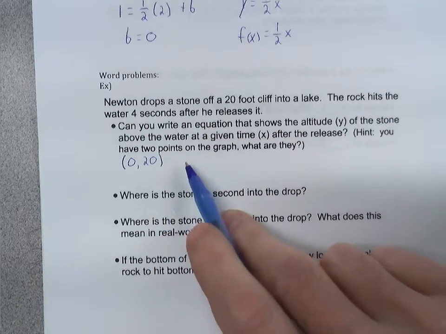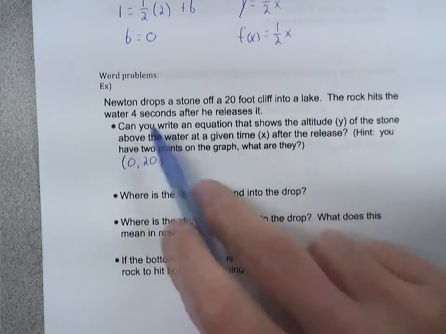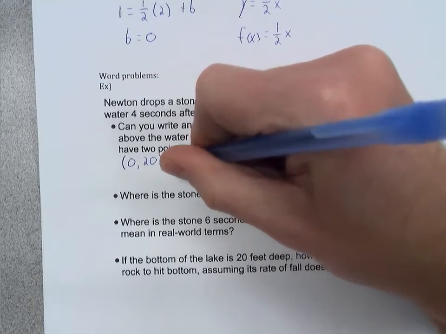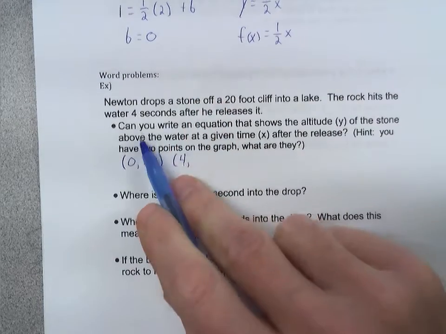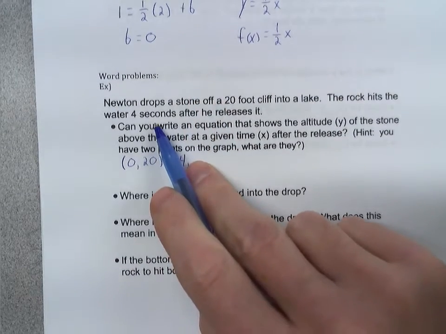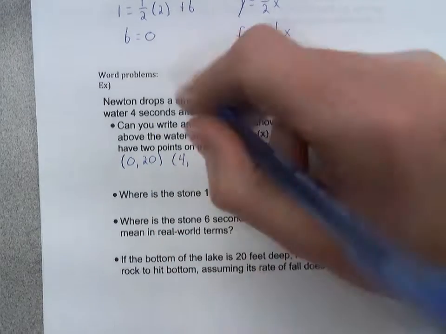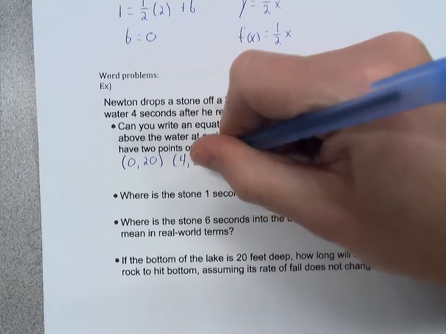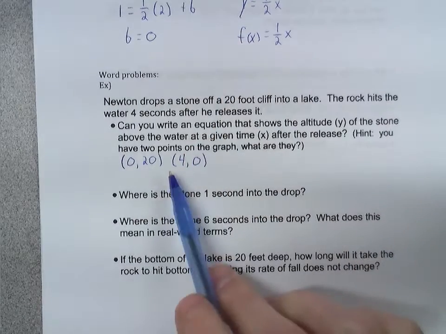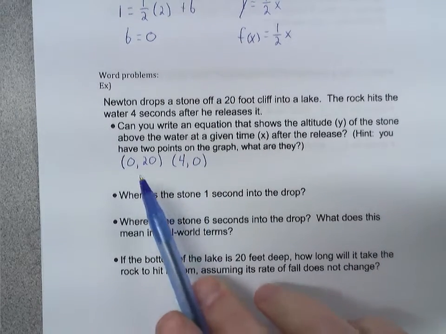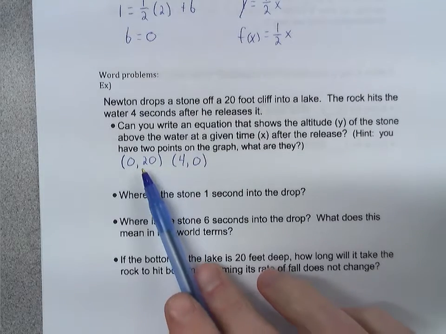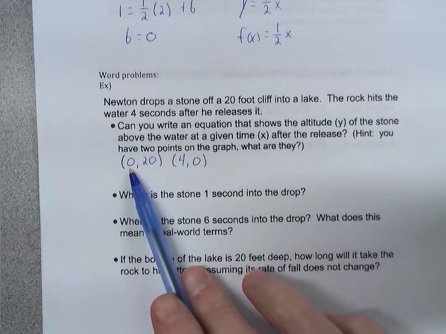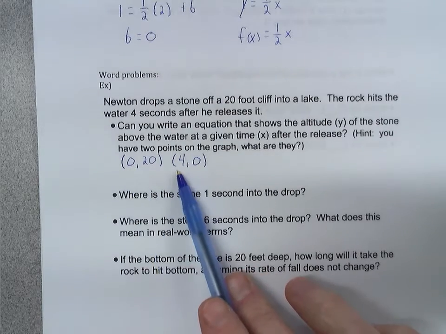Okay? And then the other piece of information, so that's a coordinate. Another coordinate we have is that the rock hits the water 4 seconds after he releases it. So that's 4 seconds into the time. And what does the water represent, really? Well, that represents the end of the altitude for that rock. And so now it's at the 0 position. And what we really want is an equation that would allow us to figure out what the altitude would be at any point in between, before or after he releases it and before it hits the water.